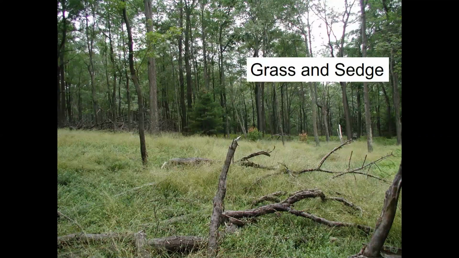Grasses and sedges can be a problem. Short husk grass is one that's common on the Allegheny Plateau. And now we're dealing more and more with a grass called Japanese stilt grass, which is quite common throughout central Pennsylvania now. I'm not quite sure if it's reached the New York state border yet, but certainly keep your eyes open for it because it can look very similar to this in understories.